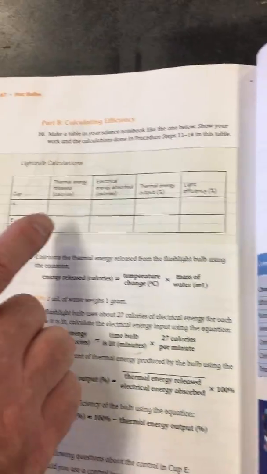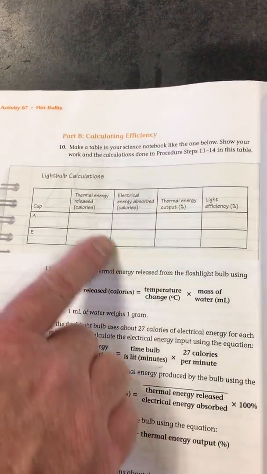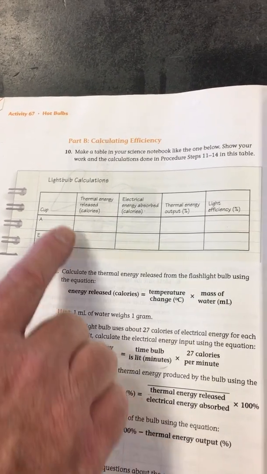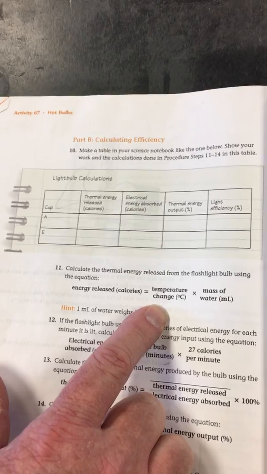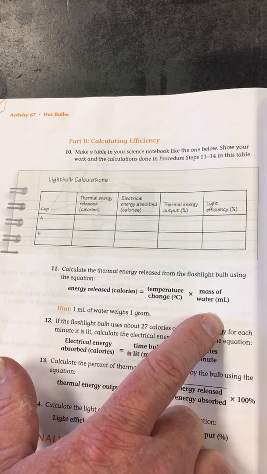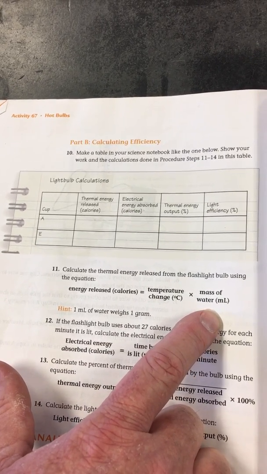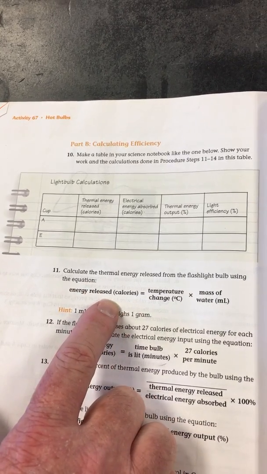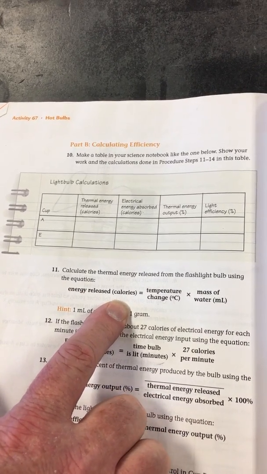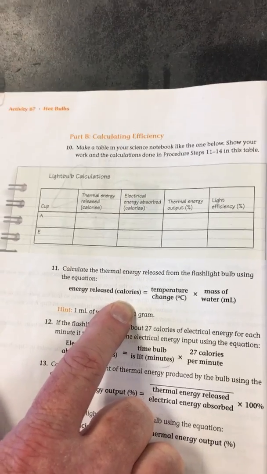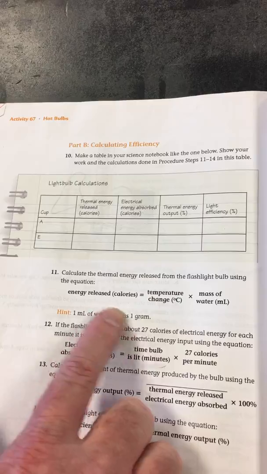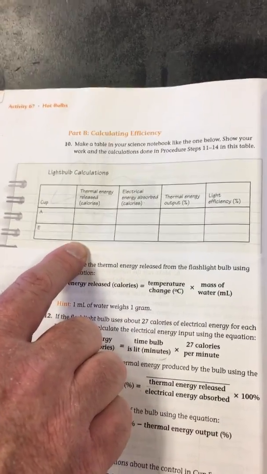So now we are going to figure out, first of all, our temperature change for cup A was 4 degrees, and the mass of the water was 12 grams. So please figure out the energy released in calories. This is also something that we did in the Burning the Cheeto lab. So you're going to figure out the energy released for cup A and cup E at this time.